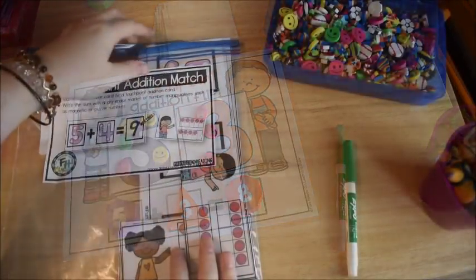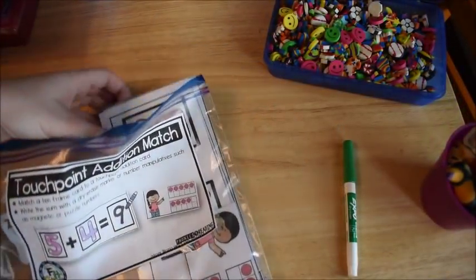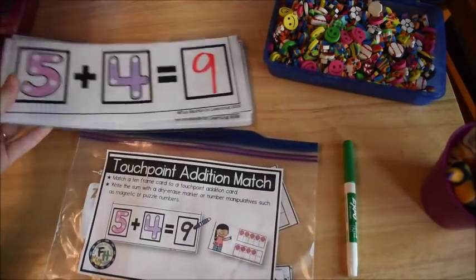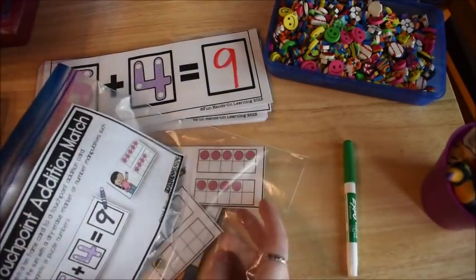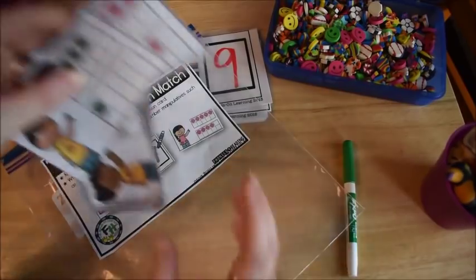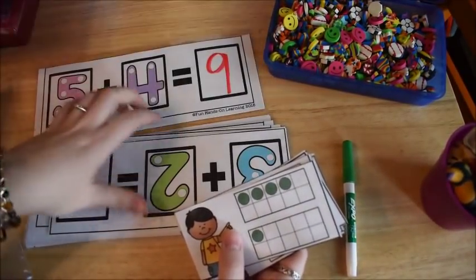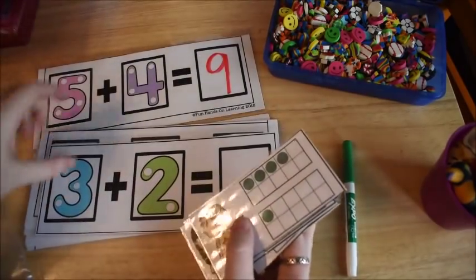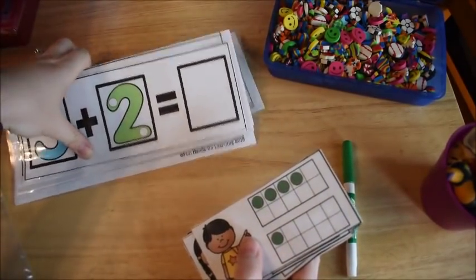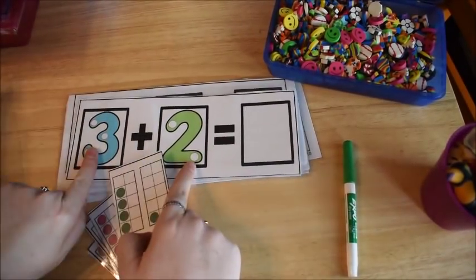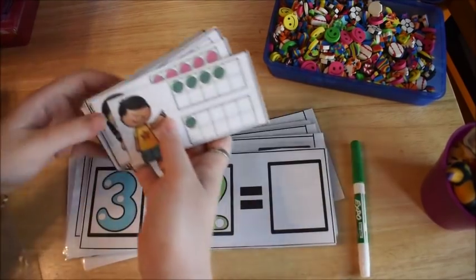The other addition Touchpoint activity in here is Touchpoint Addition Match. I will leave links below to these. These come, you can get them separately, or they come in a Touchpoint Math bundle. And what he does, I showed this in other videos, so I'm not going to go through it too much. But it's the same kind of thing. It's got the touch points on there. And what they do is they have to find the card that matches.